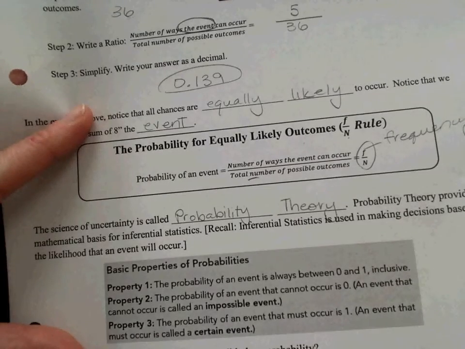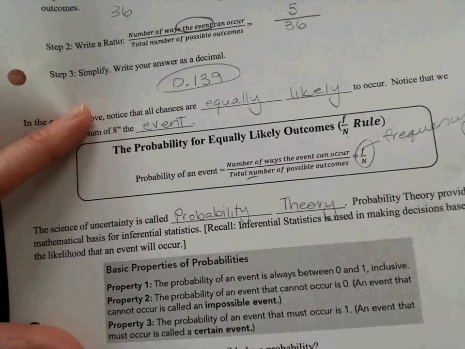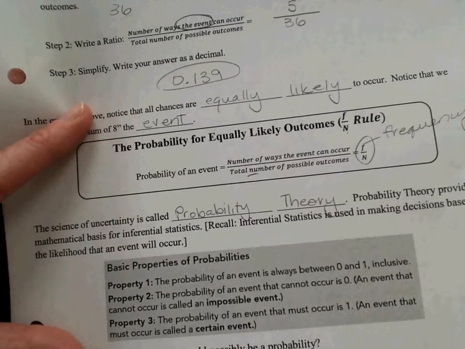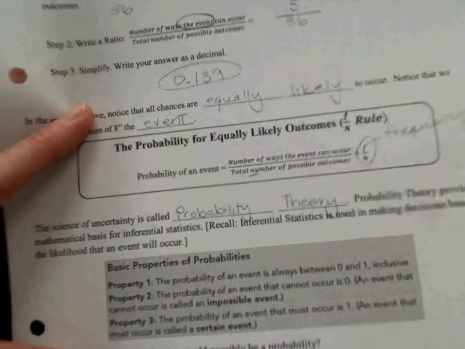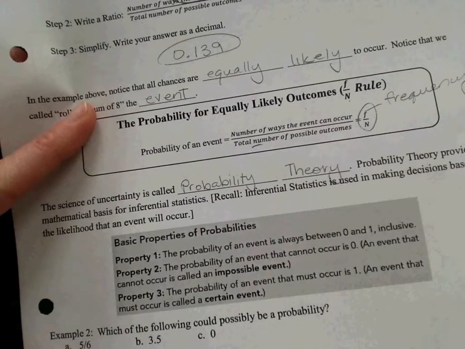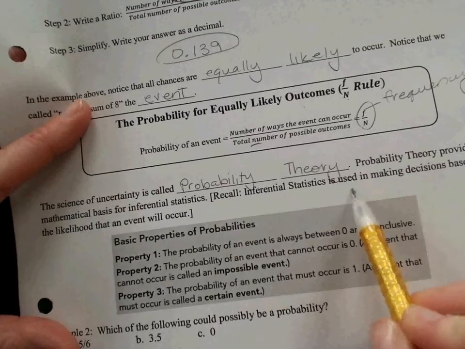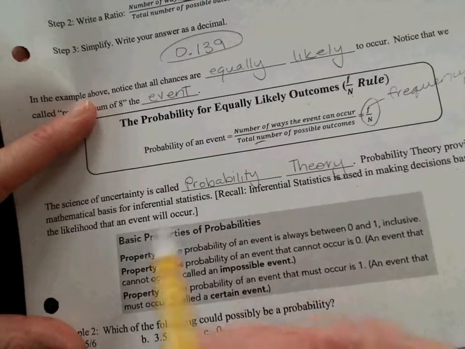When we talked about our normal curve and our confidence intervals, we were using inferential statistics, like just looking at a sample of the population and then making inferences about the total population based on our different criteria. So probability theory is the foundation for all of that. So recall, inferential statistics is used in making decisions based on the likelihood that an event will occur.